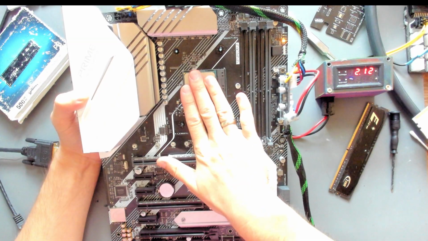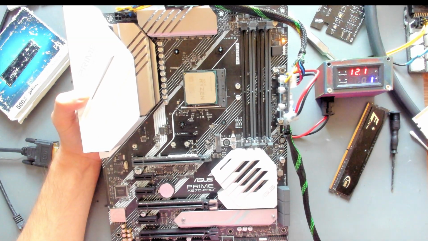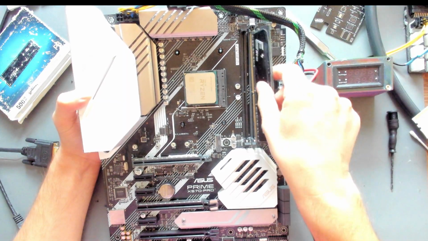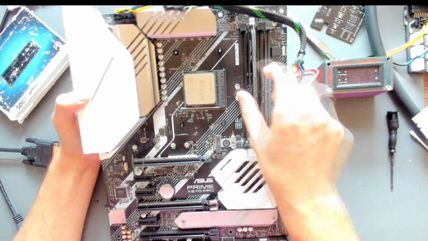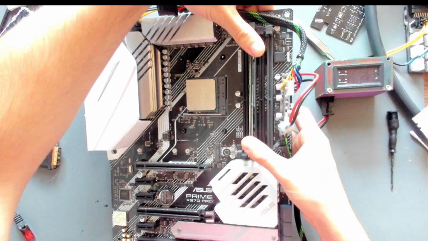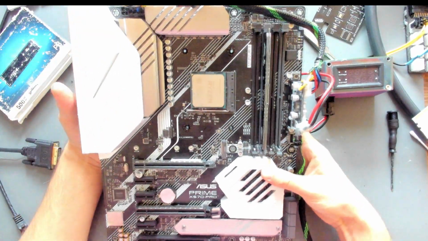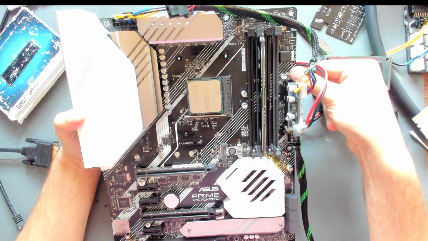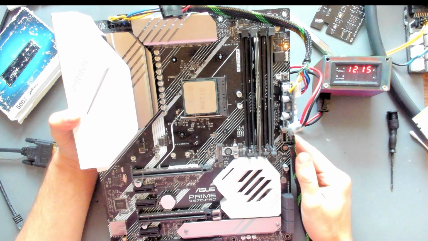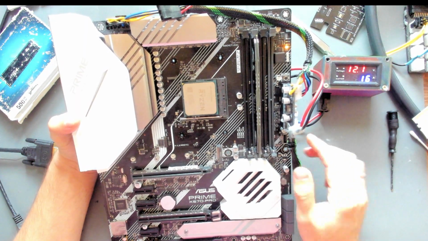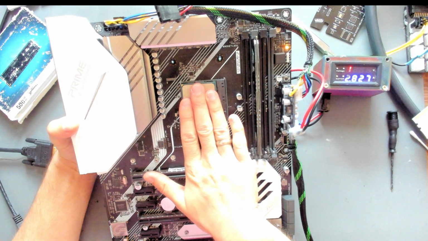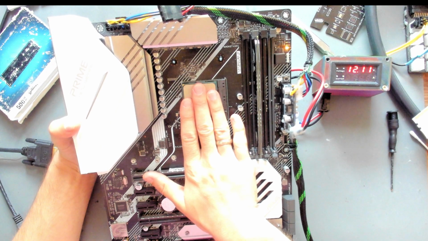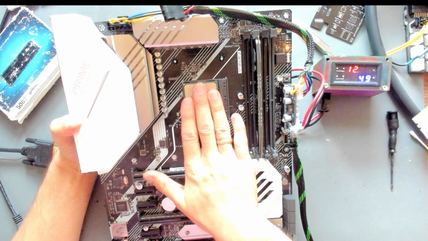2.5 amps. Okay. Let's just plug in some RAM into here. Let's see if it's still going to be stuck on DRAM. Because this DRAM LED isn't an actual DRAM LED as far as I know. 2.8 amps. The power consumption looks really good, but it's stuck on a DRAM LED.